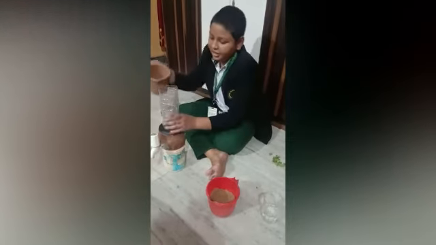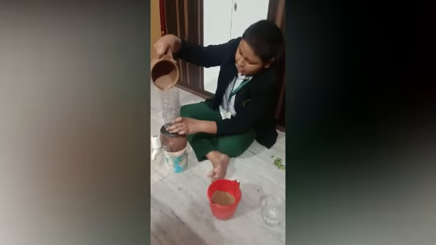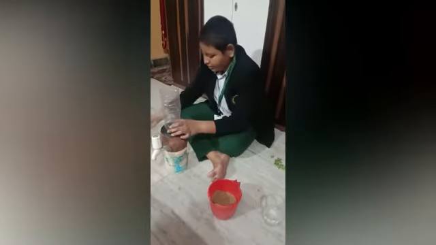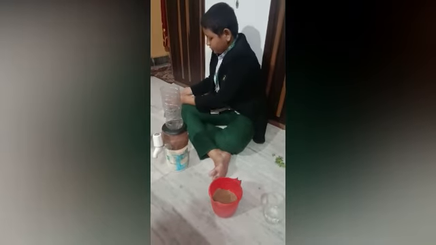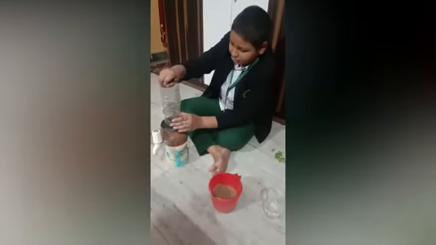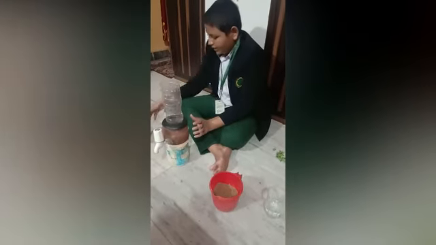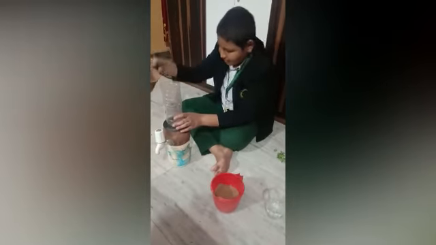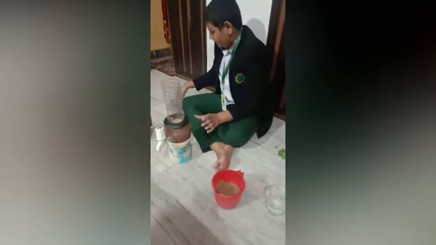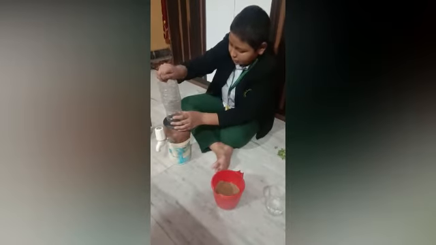Then take some clean sand and pour it into the bottle. Then put some charcoal powder over it. Again some sand, and again charcoal powder over it.